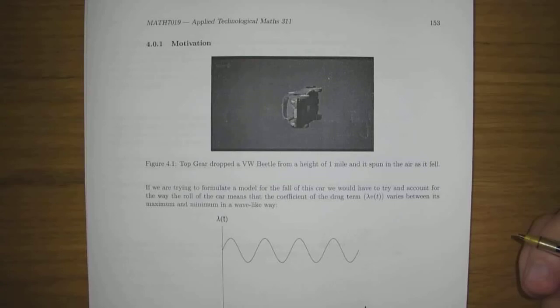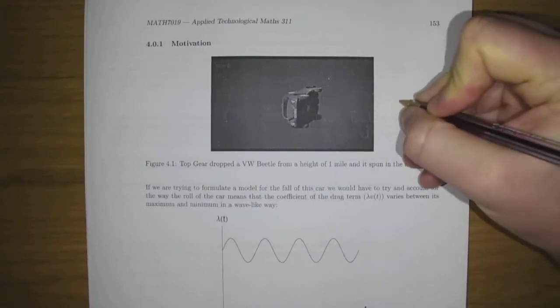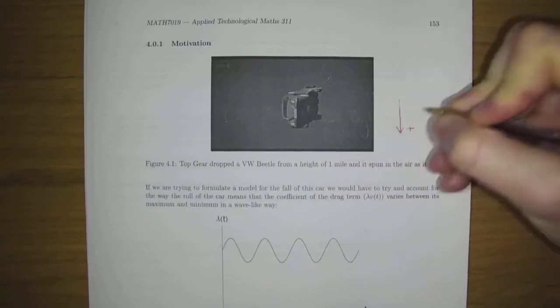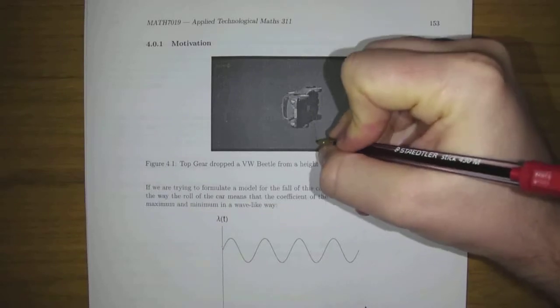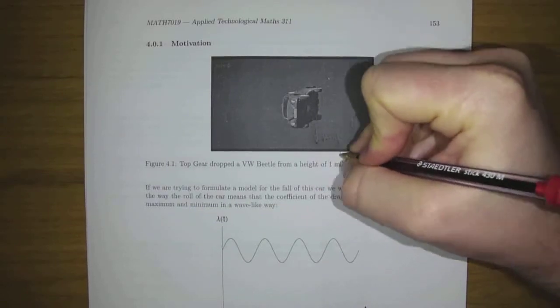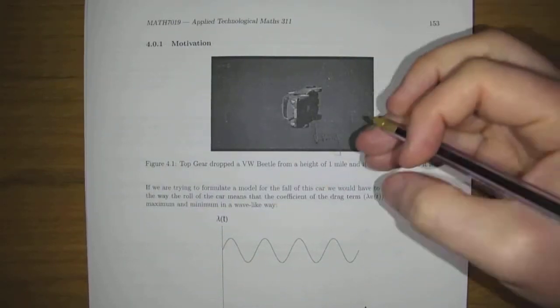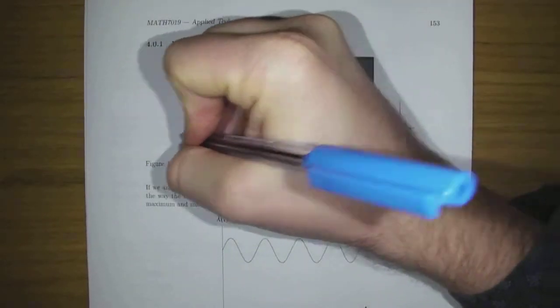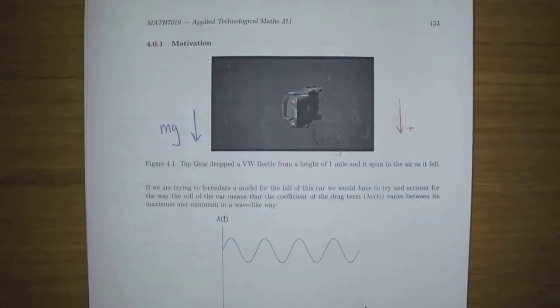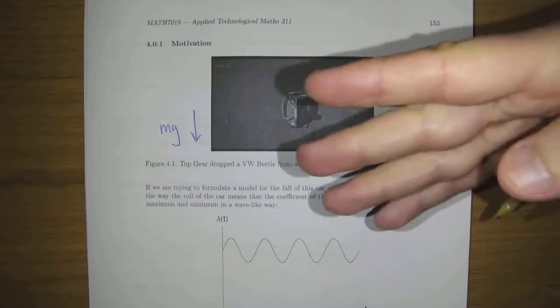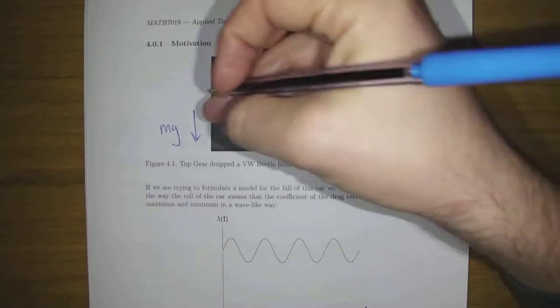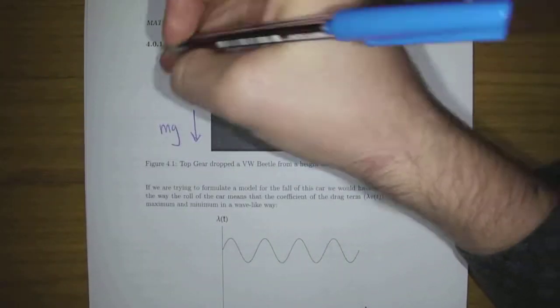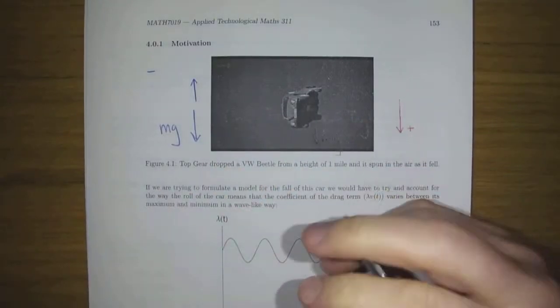If we call this direction plus, we had gravity, which would be mg, and then there would also be a damping force of the air, which would be given as minus, because it's going in the opposite direction.